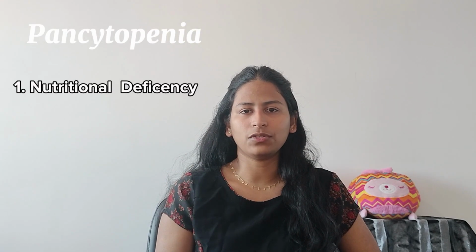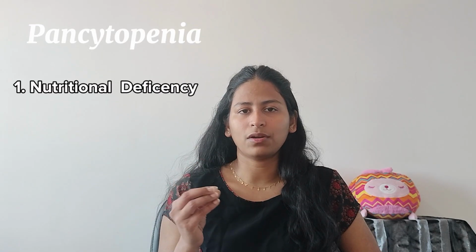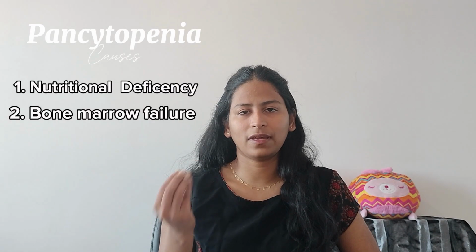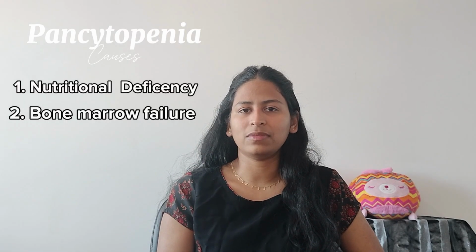So when you think about pancytopenia, there could be different reasons why a patient can be pancytopenic. Firstly, if you have any deficiency of nutrition, which is mainly folic acid and B12 deficiency. Secondly, if there is any disorder of the bone marrow itself, which is primary bone marrow failure, the topic we're discussing, aplastic anemia.